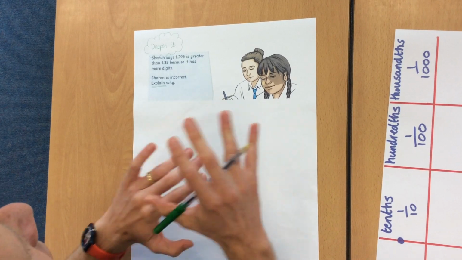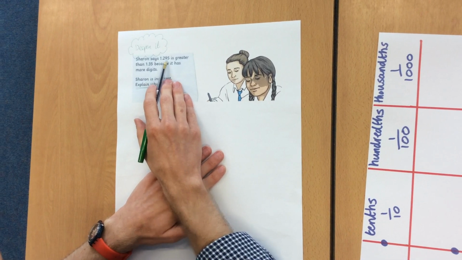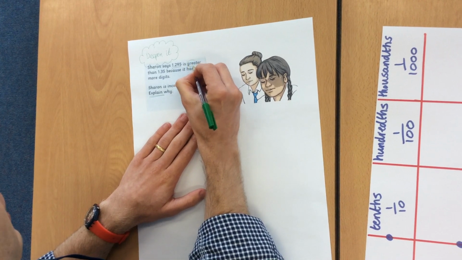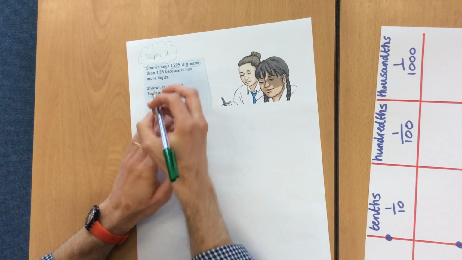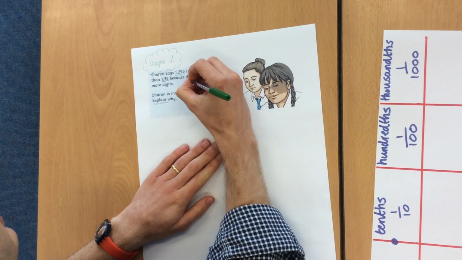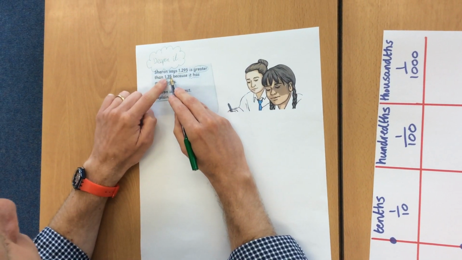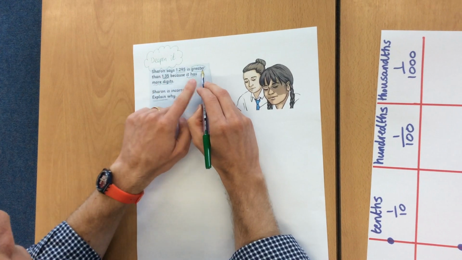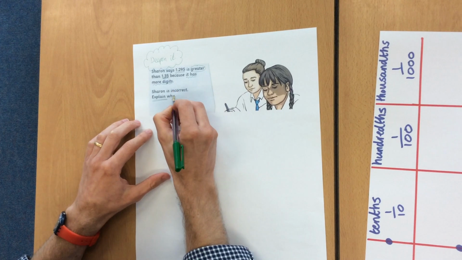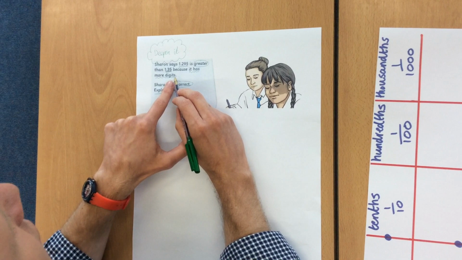Let's have another look at this question and see if there's any important information that we need to be aware of. Sharon says 1.295 is greater than 1.35 because it has more digits. So 1.295 and 1.35 are the decimals we are working with. Sharon is explaining that 1.295 is greater than 1.35. However, we know she is incorrect, and this is her reasoning: it has more digits.